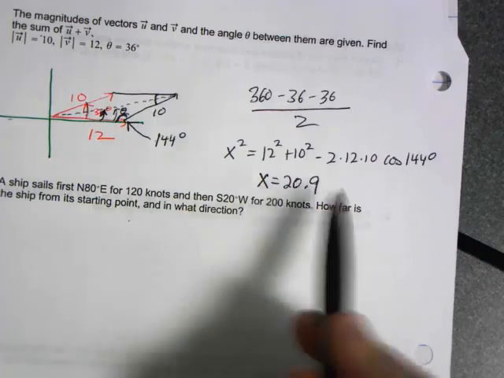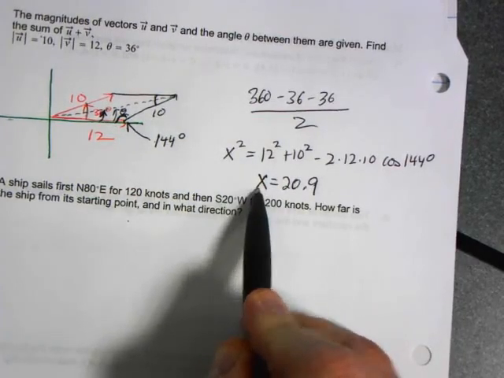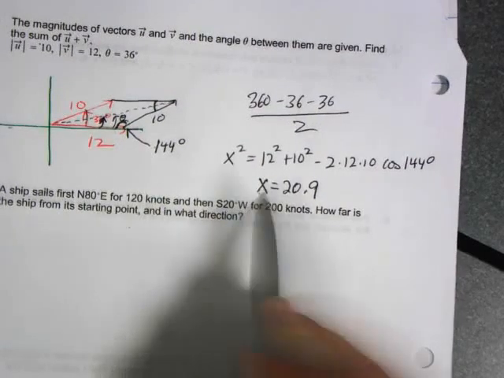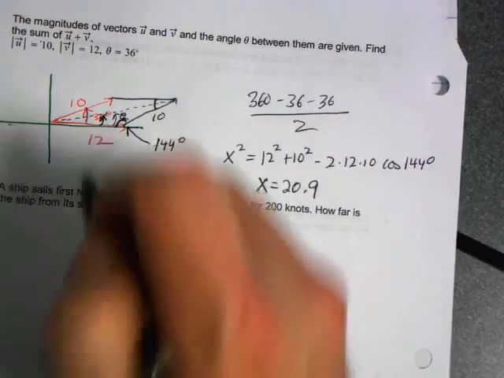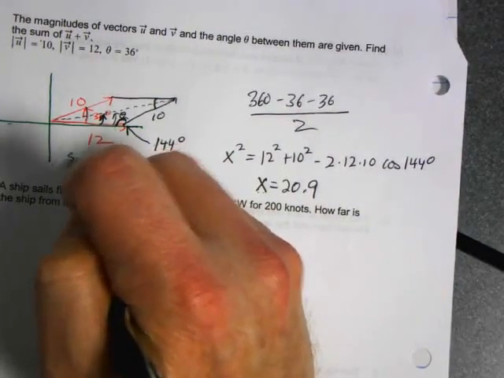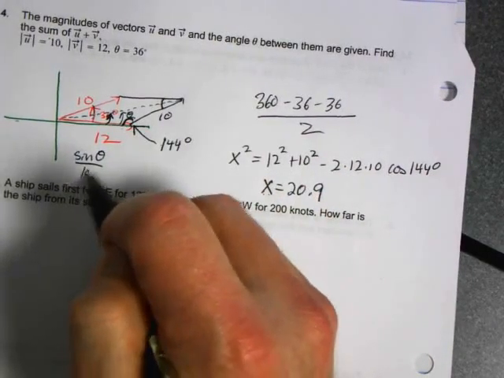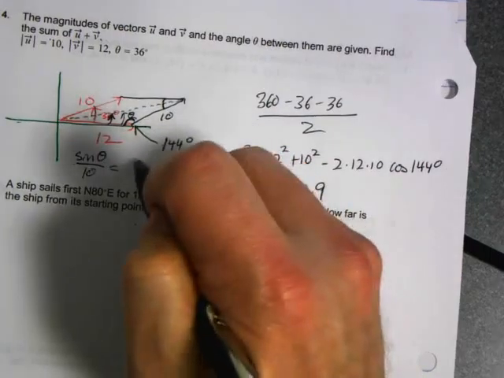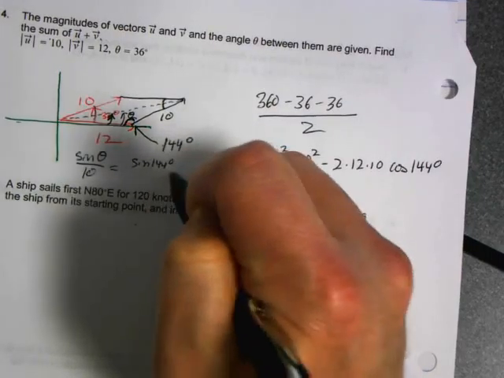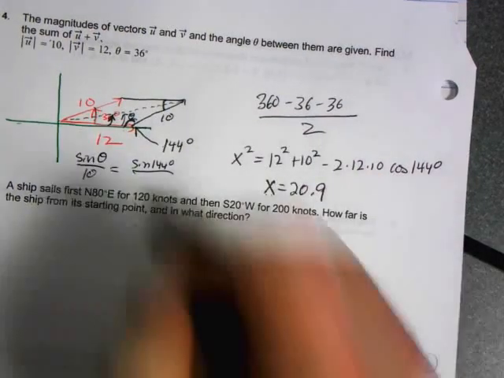I shouldn't have called this x, but anyway, too late, I called it x. All right, so we find the angle. Sine of theta divided by 10 is sine of 144 degrees over 20.9.